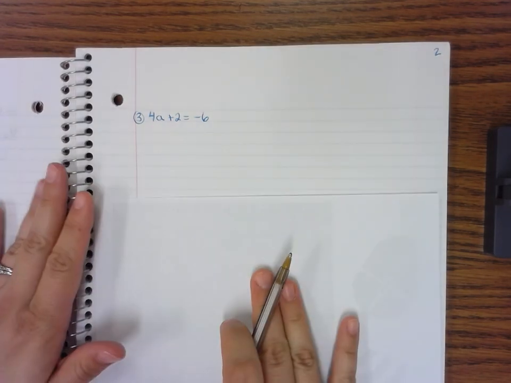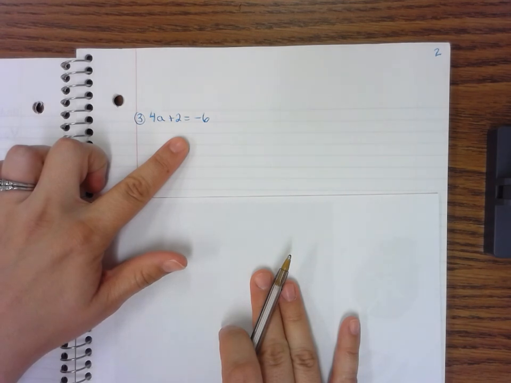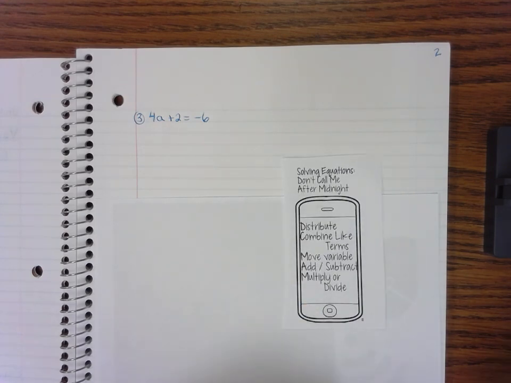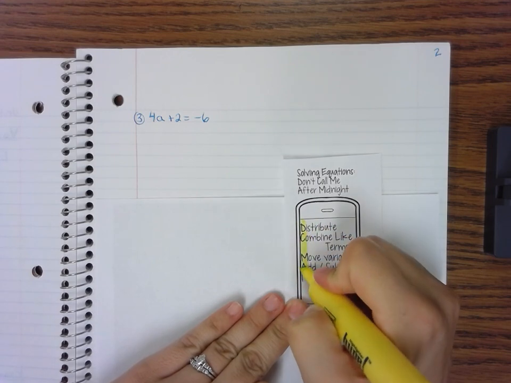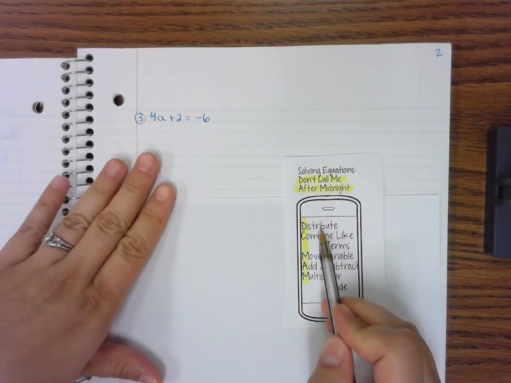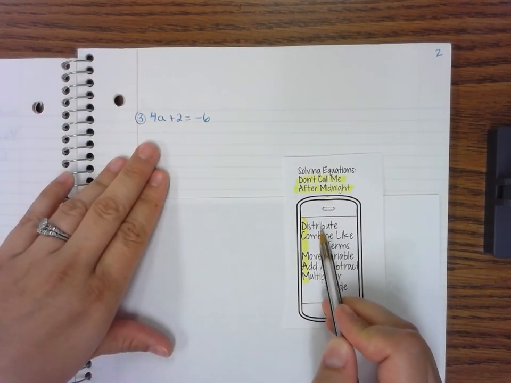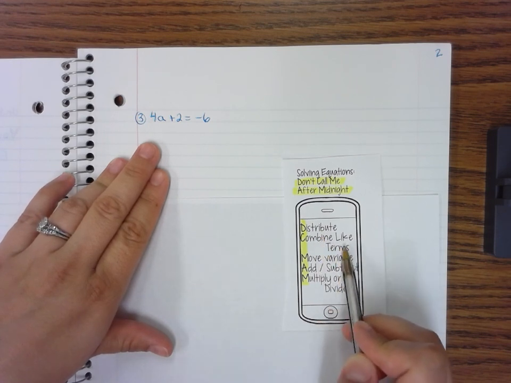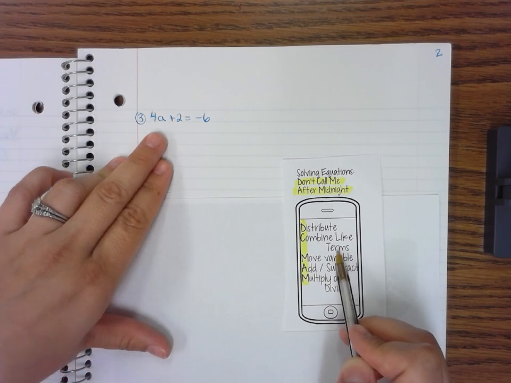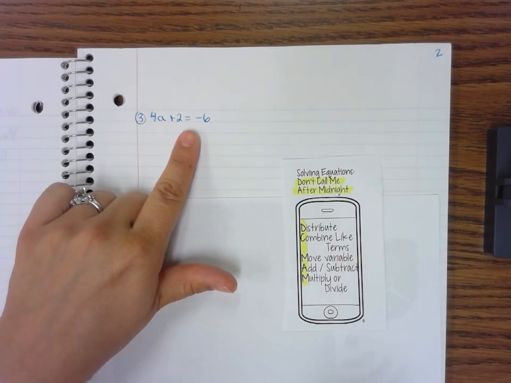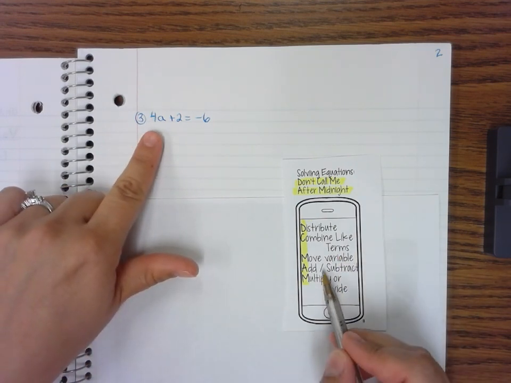All right, so now we're going to solve 4a plus 2 minus 6. And I'm going to use my little cell phone. I have an extra one here. You can flip back to Don't Call Me After Midnight. So I'm going to look to see if there's any parentheses to use the distributive property. There is not. Do I have more than one like term, variables, or constants on the same side? I do not, because the 2 and the negative 6 are on opposite sides of the equal sign. The variable is on one side, so I don't need to move it.